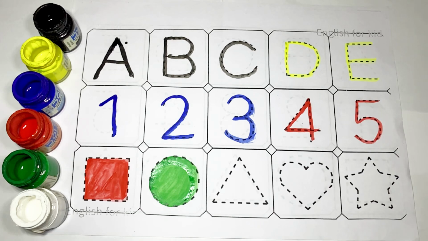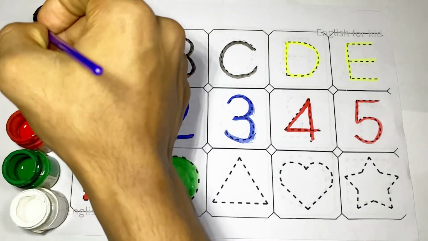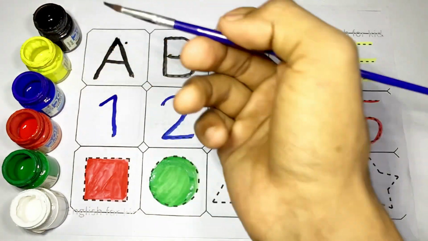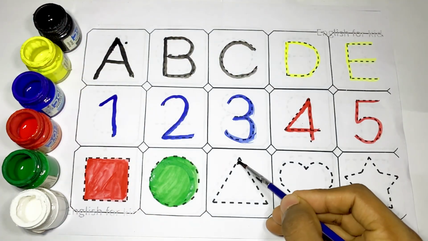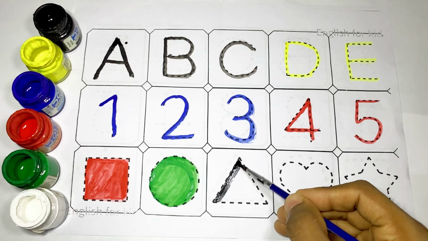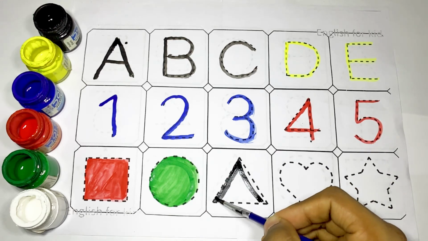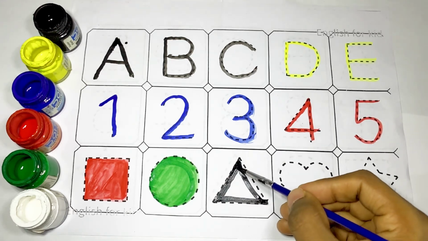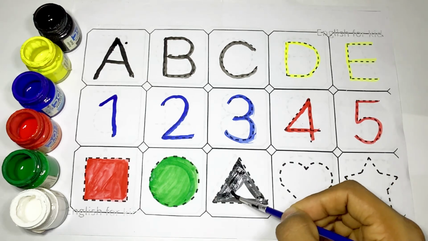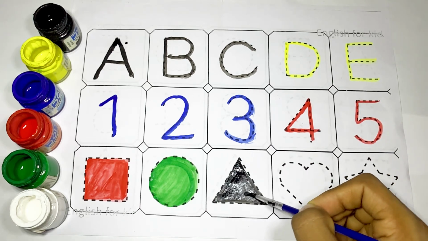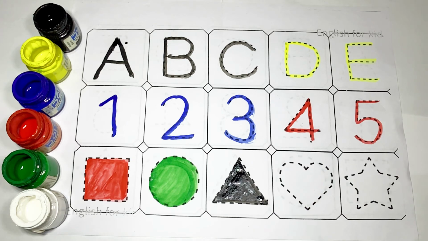Next, triangle. The shape of triangle, and use black color. Next, heart.